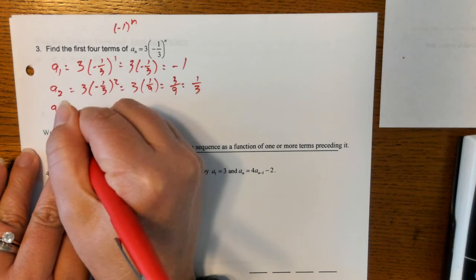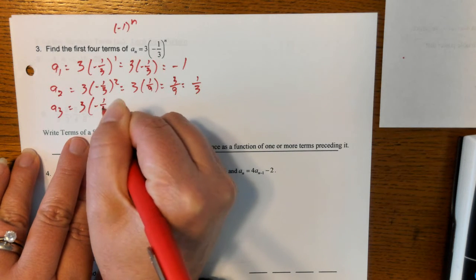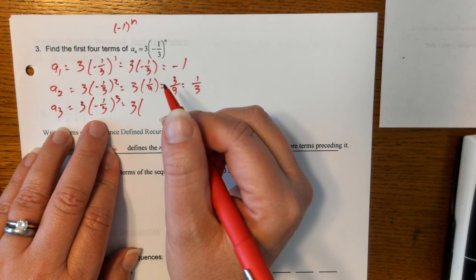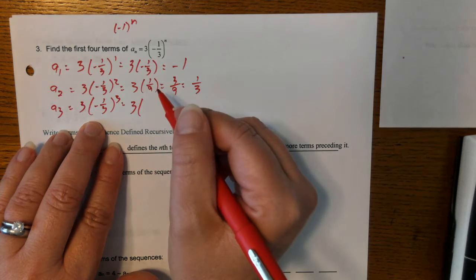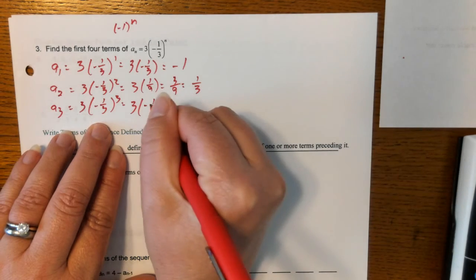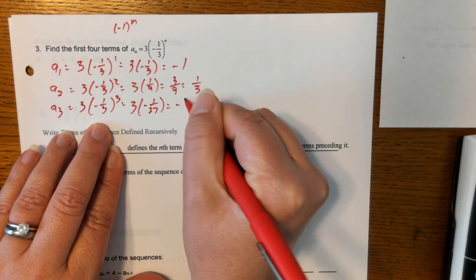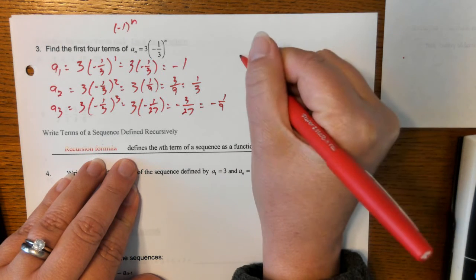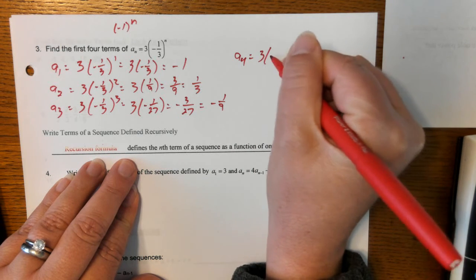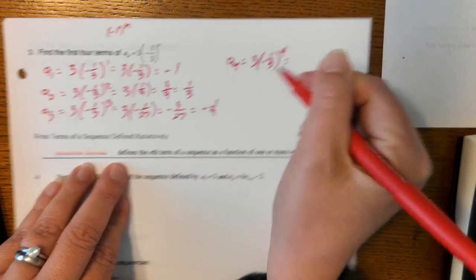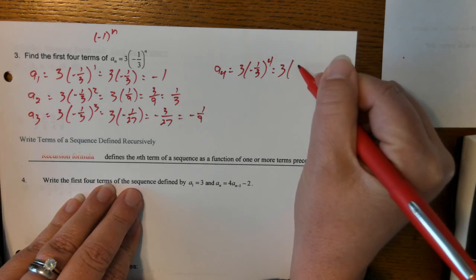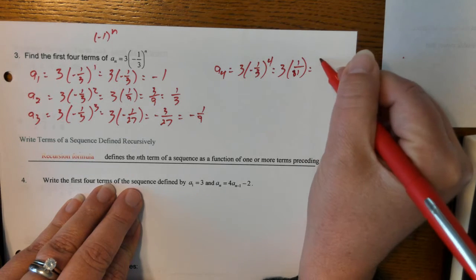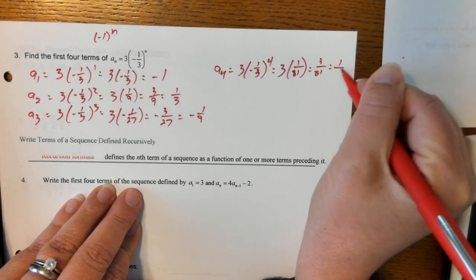Our third term, 3 times negative 1/3 to the third. Well, negative 1/3 times negative 1/3 is positive 1/9. Positive 1/9 times negative 1/3 is negative 1 over 27. So negative 3 over 27, which would reduce to negative 1/9. And then our fourth term, 3 times negative 1/3 to the fourth, would be 3 times a positive 1 over 81. When you multiply that by 3, 3 over 81 is 1 over 27.